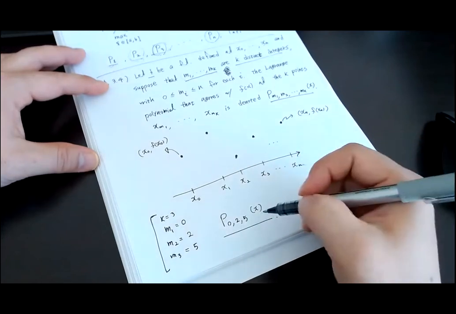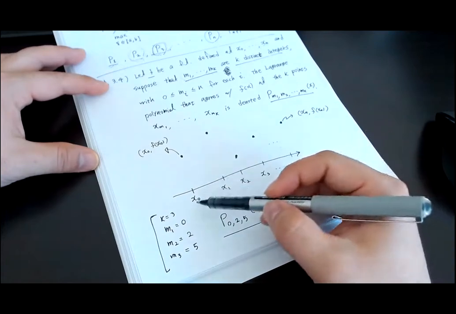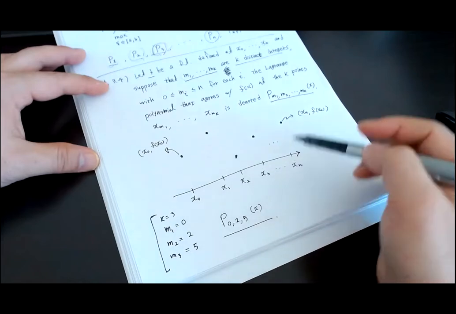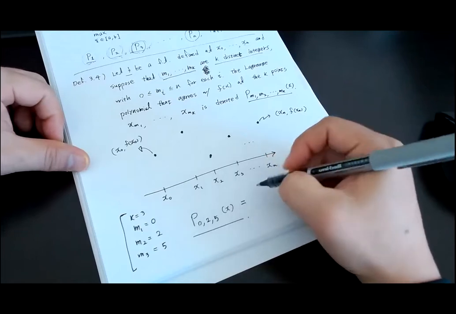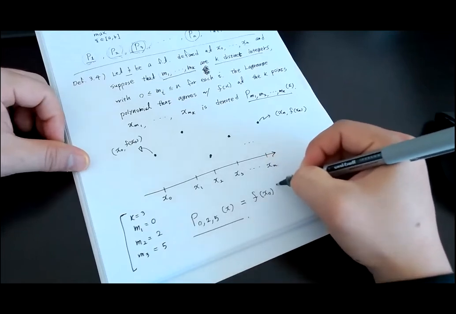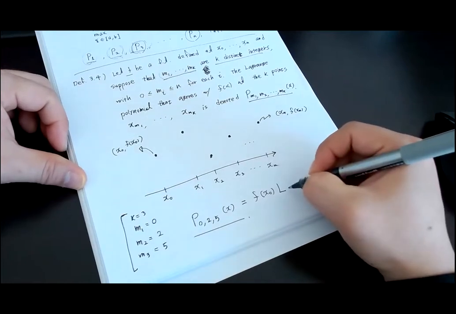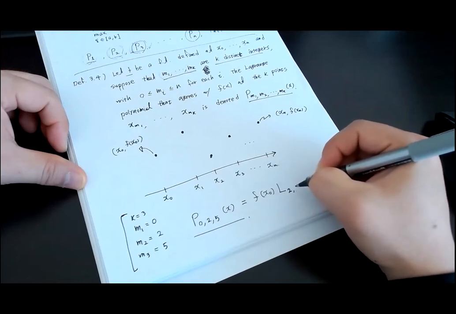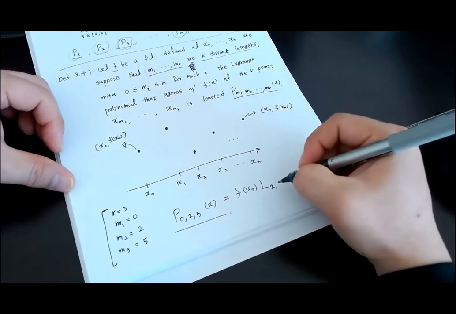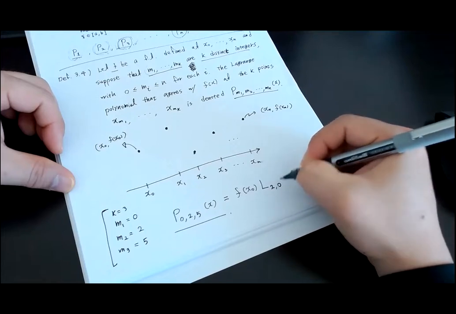This is the Lagrange interpolating polynomial that agrees with f at x0, x2, and x5. It means that this is equal to f of x0 times L, L2, comma, L2 comma 0.